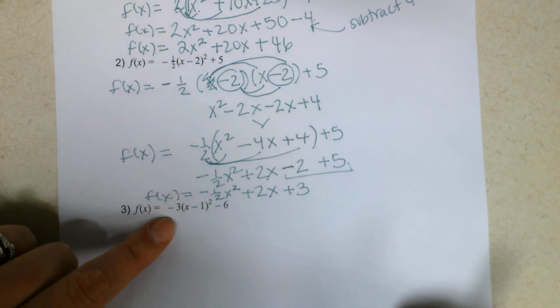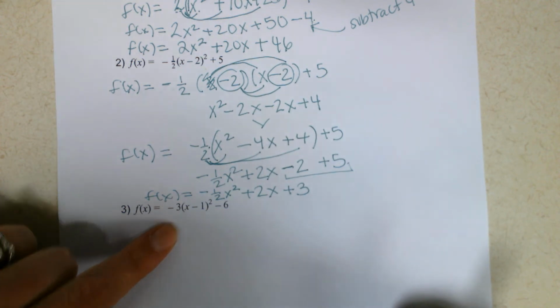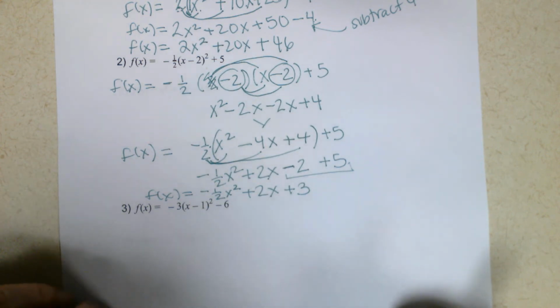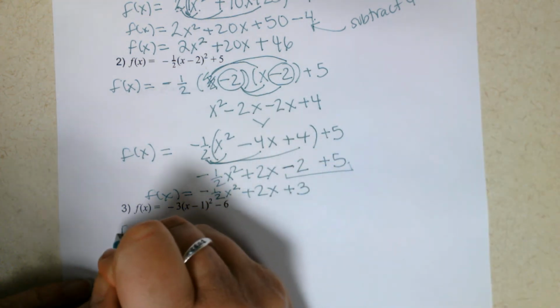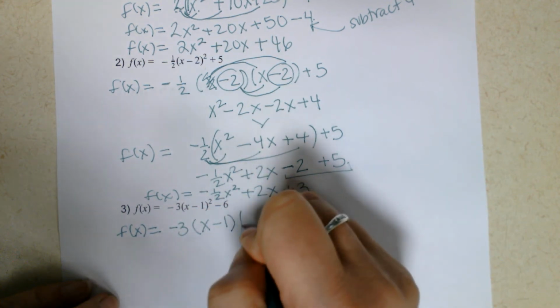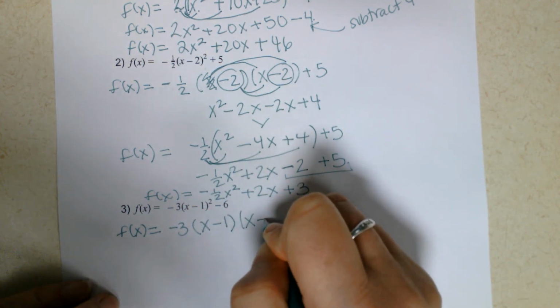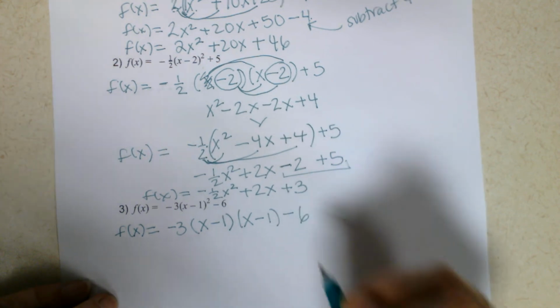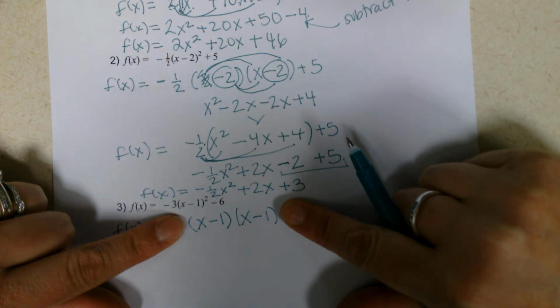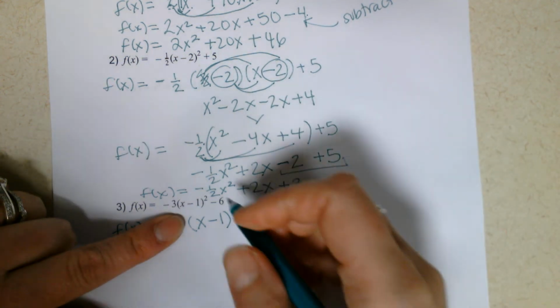Okay, now my last one. If you would like to try it, try it. If you want to just try expanding it out to make sure you can expand it out, perfect. It's a process, and you're going to follow the same steps. So the first thing, we're going to expand this out. Negative 3 times the quantity x plus 1 times the quantity x plus 1, minus 6. We're going to block out everything else except those parentheses, and we're going to do just that.